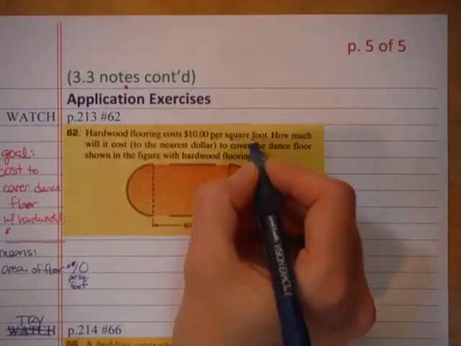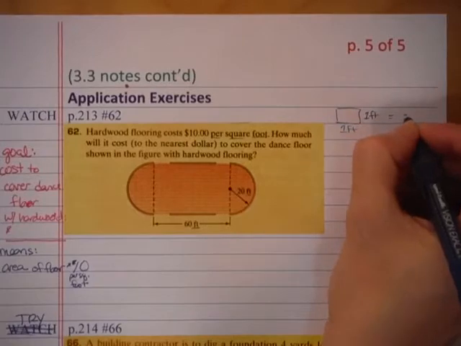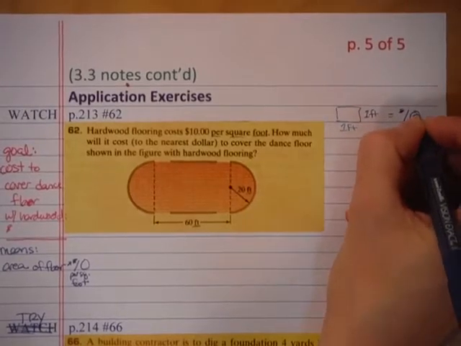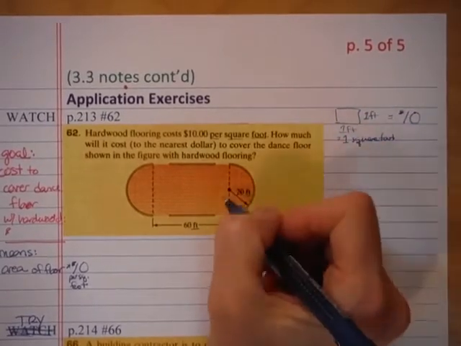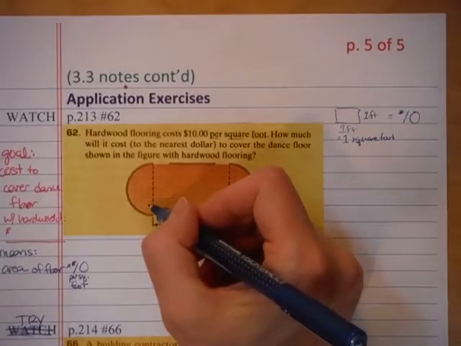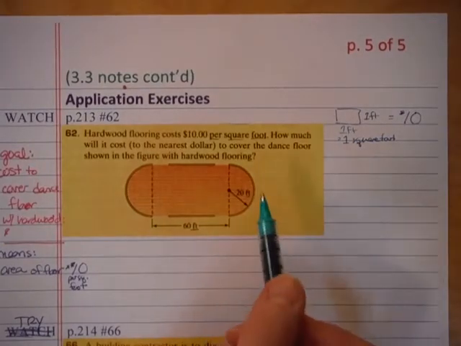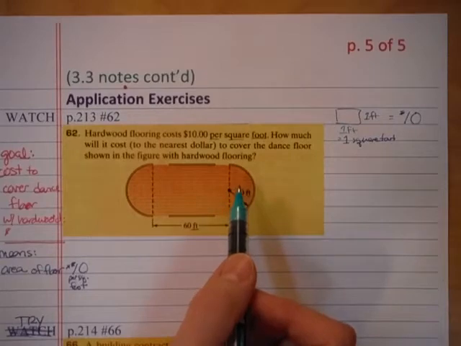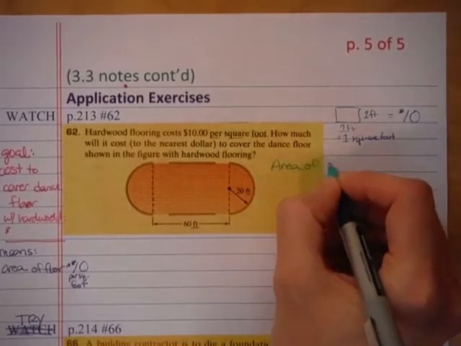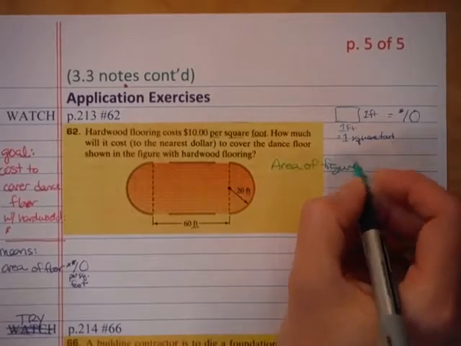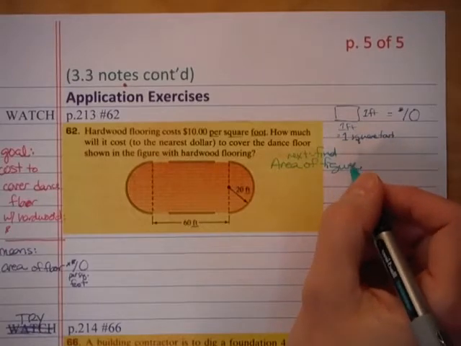Per square foot means that 1 foot times 1 foot is going to cost us $10, and that's equal to 1 square foot. And we want to know how many of those it will take to cover this entire floor. So first we need to look at what shape we're using. The area of this figure is what we need to find next. Find the area of the figure, which means we have to recognize the shape.